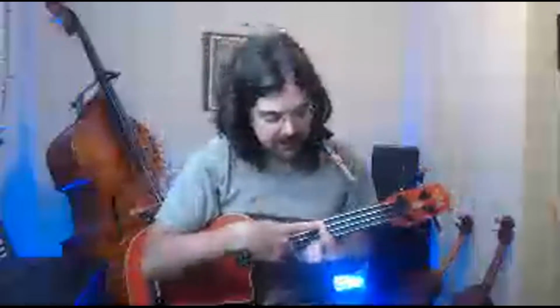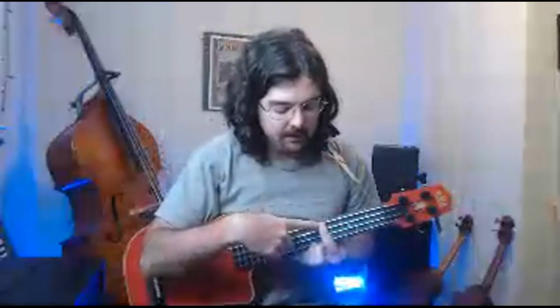So basically what we do for that is we have a note on the E string, then we go all the way to the G string and we just go up 1 fret from that note. So 5th fret on the E string, 6th fret on the G string.